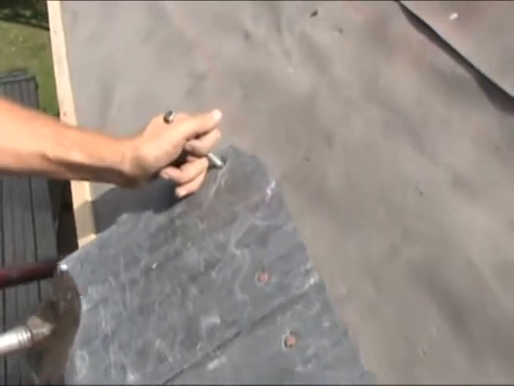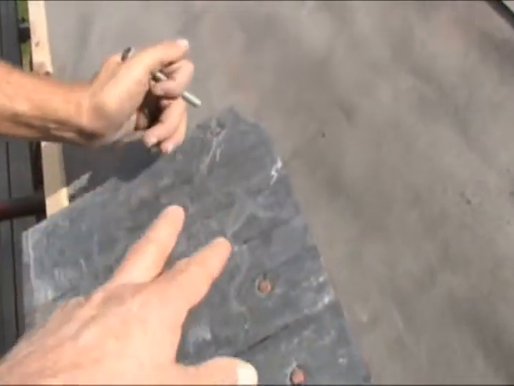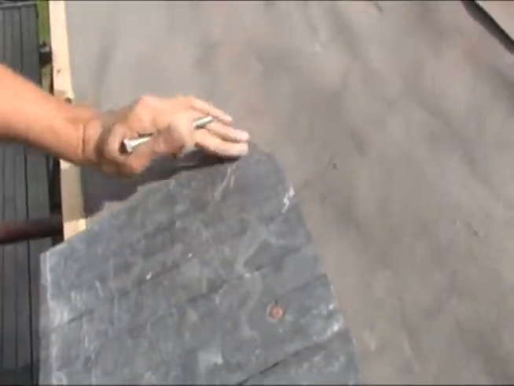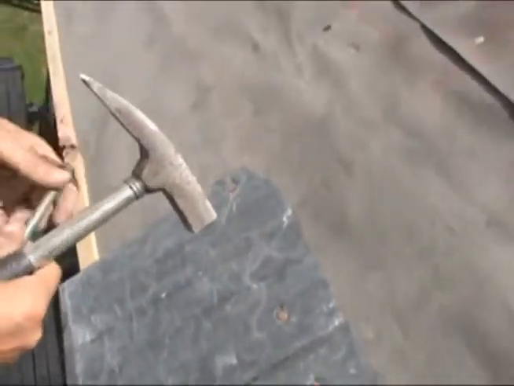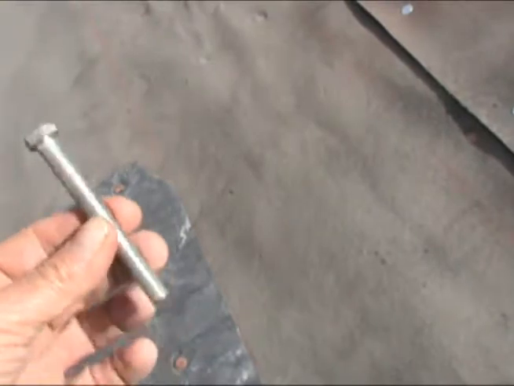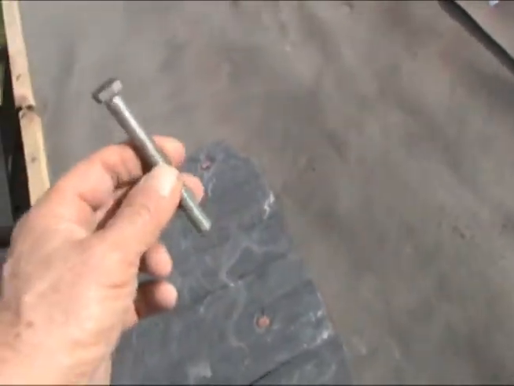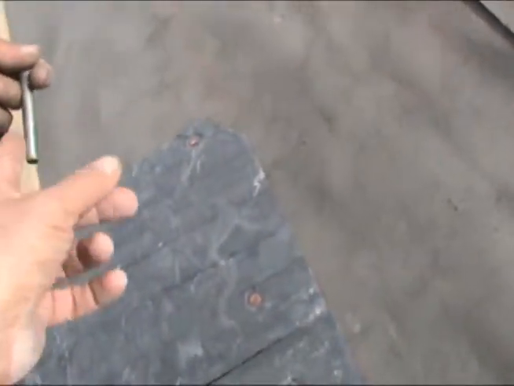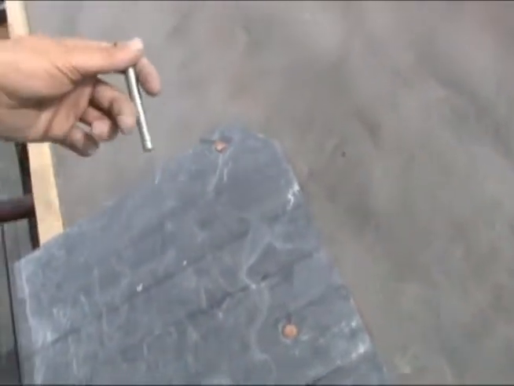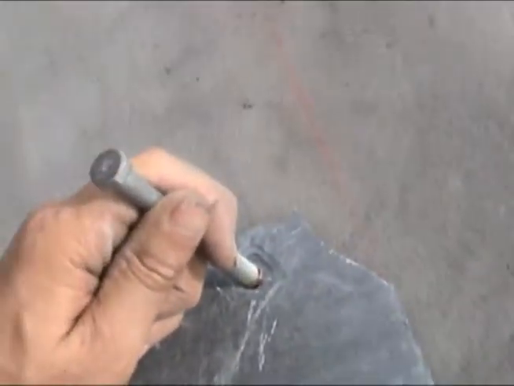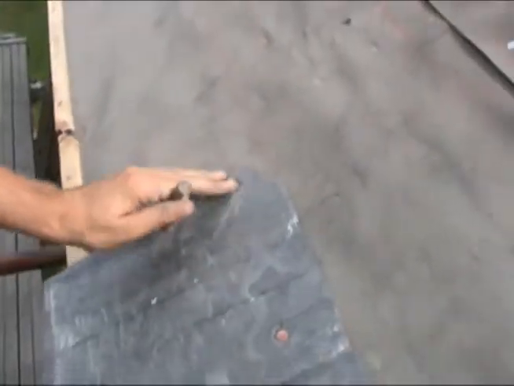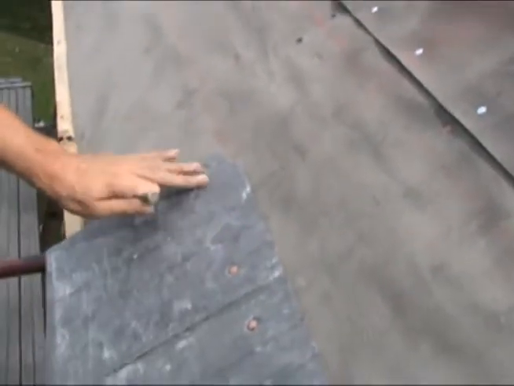Now here's a case where a nail is sticking up a little, and sometimes there's a knot or something underneath there. So you take a bolt, which you should always have in your nail belt if you're doing any slate work, and that becomes your nail set, and you can put it on there and tap on it like that, and then you got your nail down right where you want it to be.